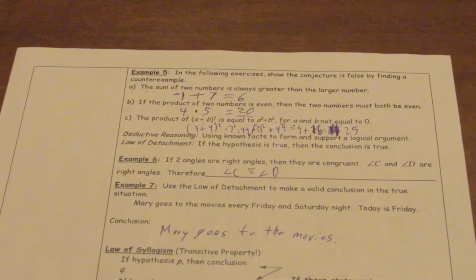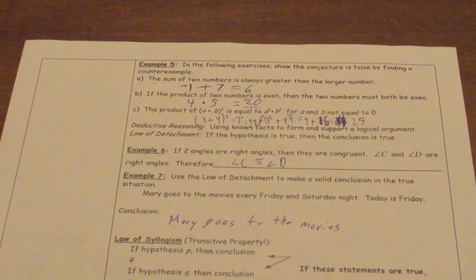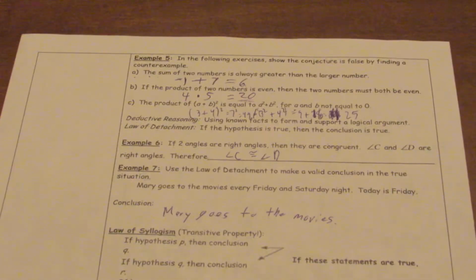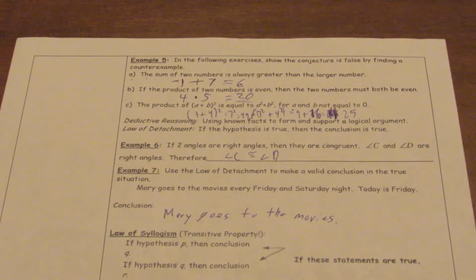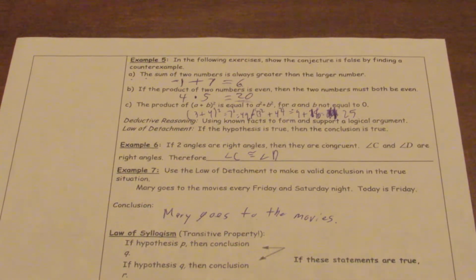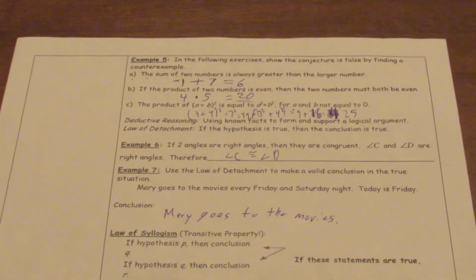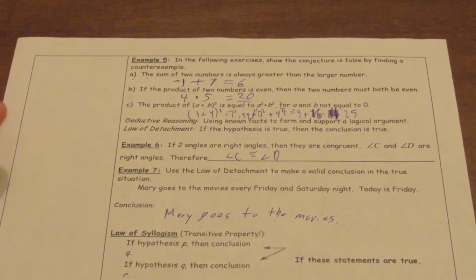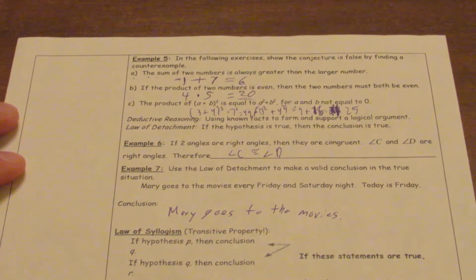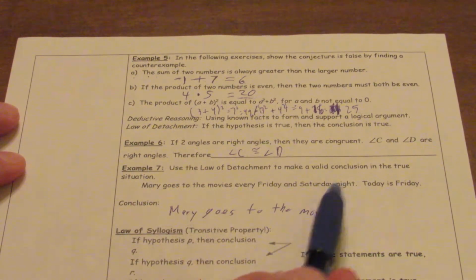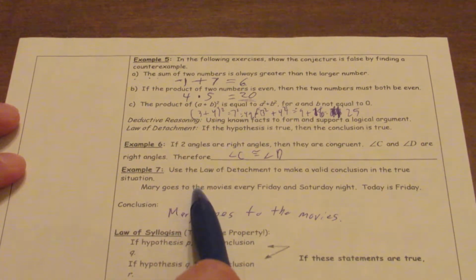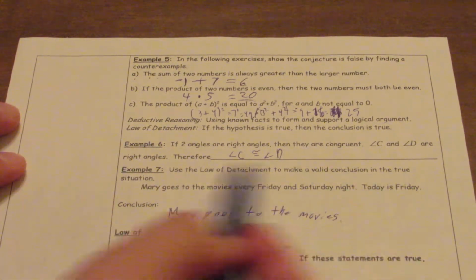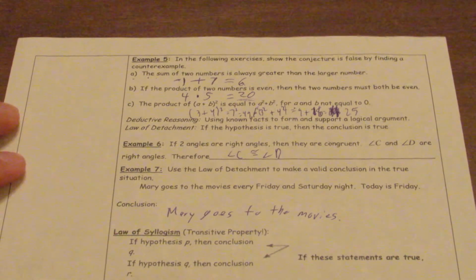Okay. When you're using the law of detachment, don't bring other things into it. Don't say, well, what if the movie theater blew up? What if Mary's sick? What if an asteroid hit Earth and no one's alive anymore? It doesn't matter. It's Friday. Mary's going to the theater. The theater could be completely obliterated and gone. Mary's still going. So don't bring other things into it. That's always the problem with these statements, people look at this and say, well, what if this happens? Don't bring that stuff into it. Just look at what this is saying and make your conclusion.